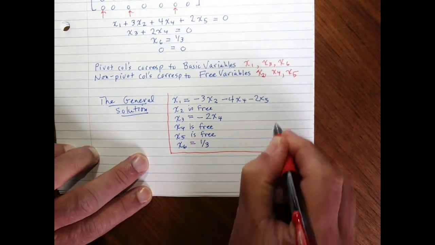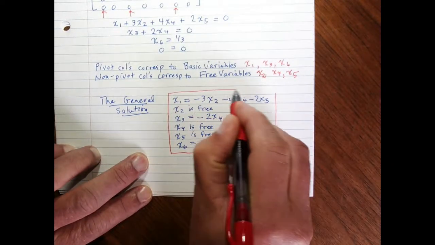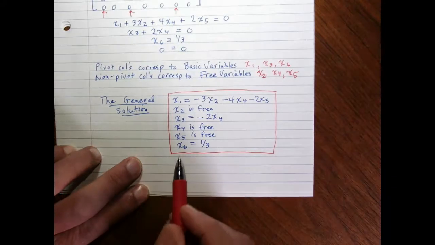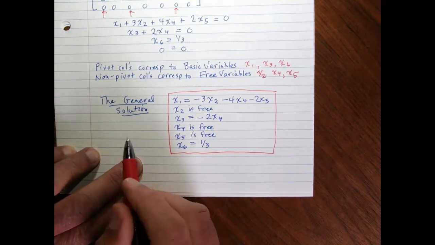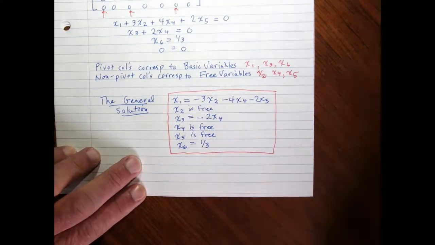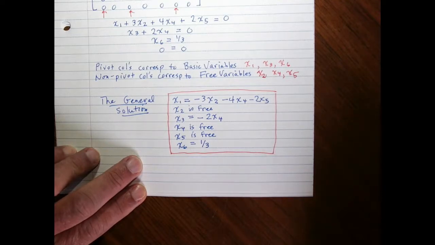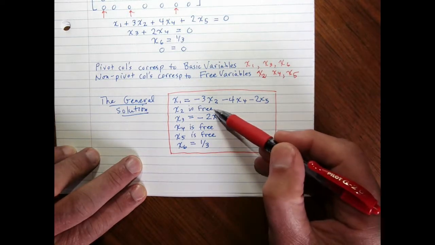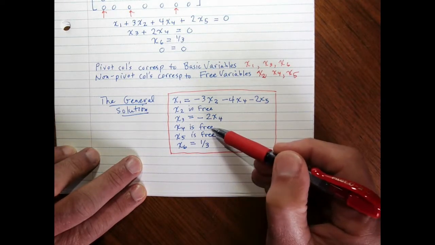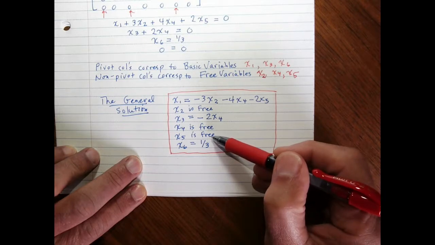Let's just talk about it for a second. What we're saying is a solution to this system consists of values of each of the 6 variables. You could pick any real number to be a value for x2, any number for x4, any number for x5.